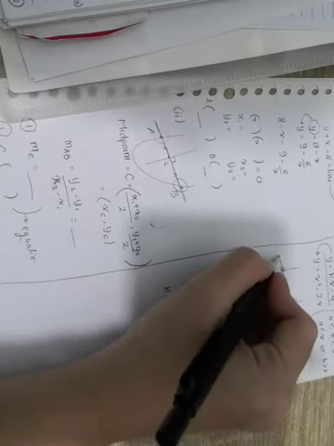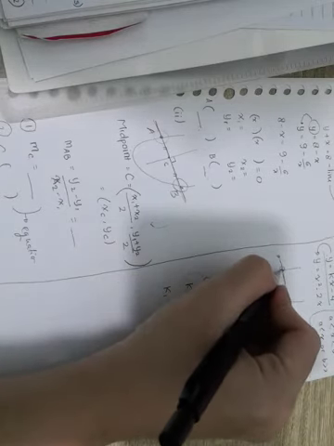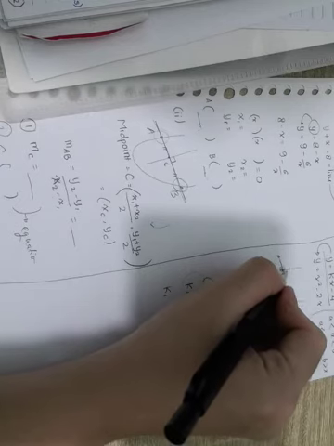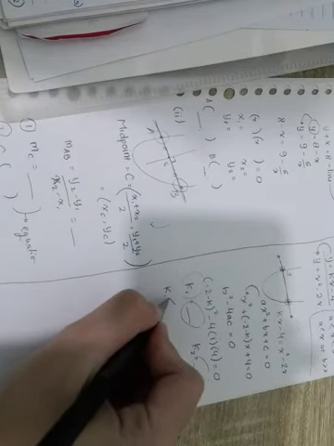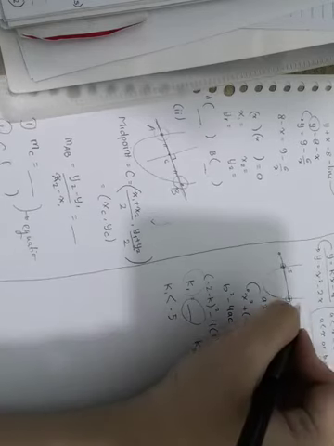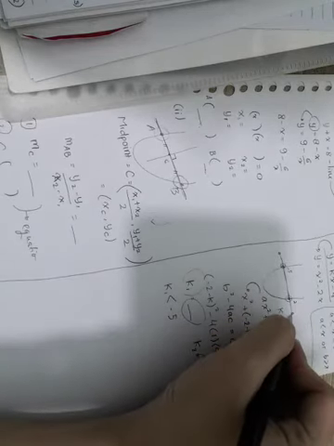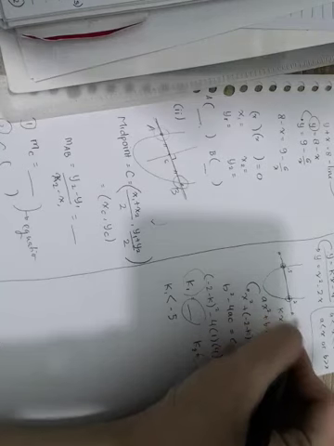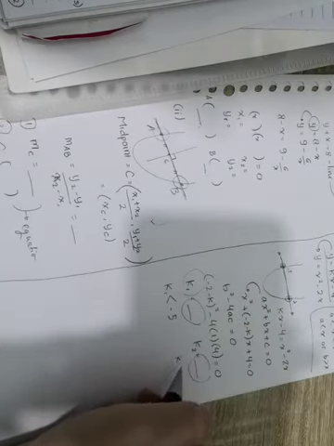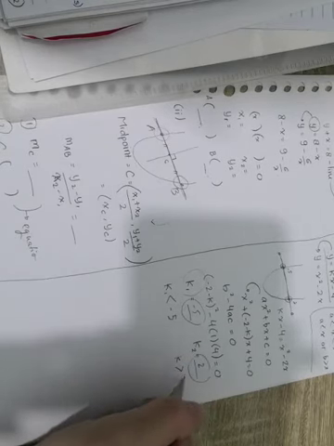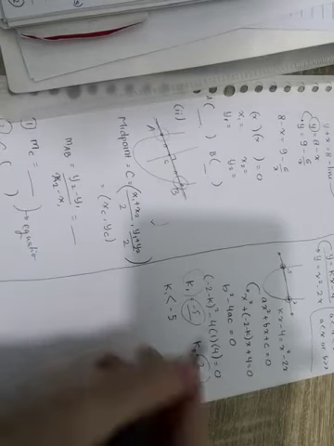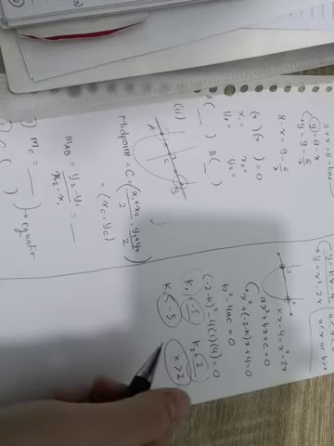K1 needs to be lower than this point. If this is, let's say, minus 5, then it needs to be lower than minus 5. The second point has to be more than 2. So okay, this is not the answer, it's just an example, right? It has to be bigger than 2. Find these two things.